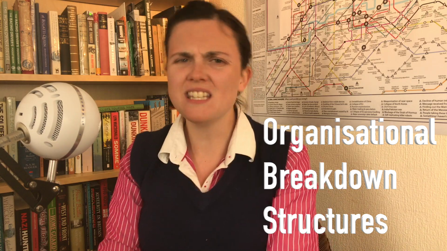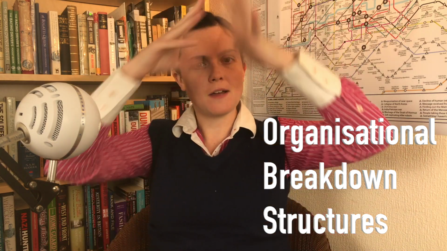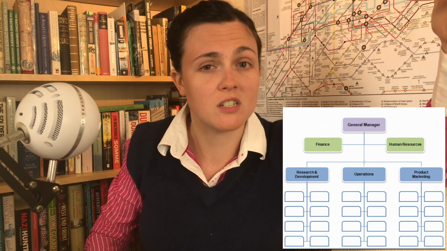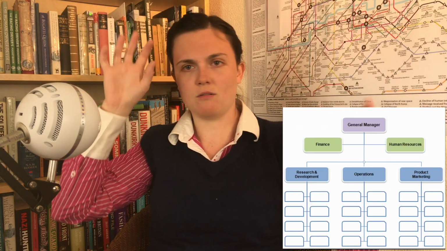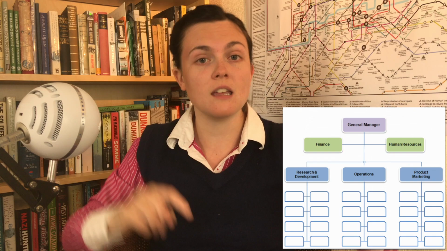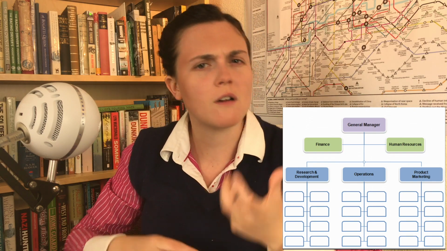On to business. Organisational breakdown structures. You see these in all organisations. It's basically a family tree of who works where. You start at the top with the CEO or the managing director, and then you're moving down, and it shows the hierarchy. Quite often you'll have people's photographs, their names, their phone numbers, so you can work out who reports into where and what their job is and who you can ask your questions to.